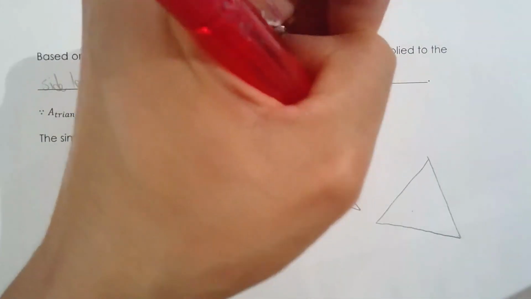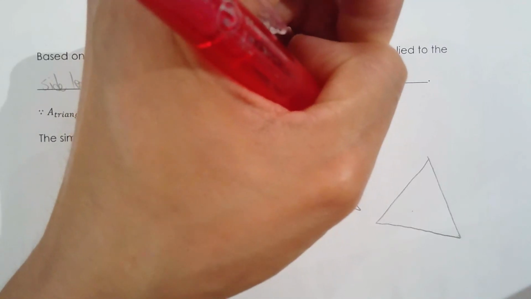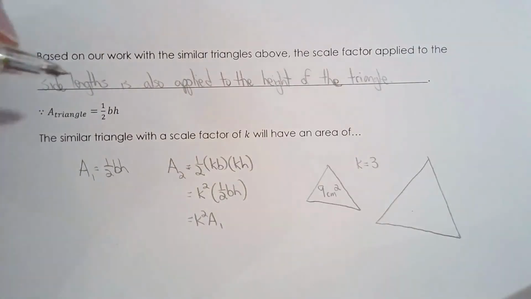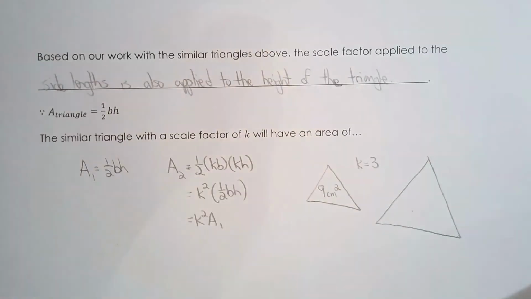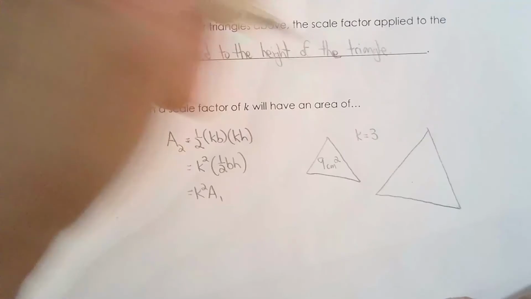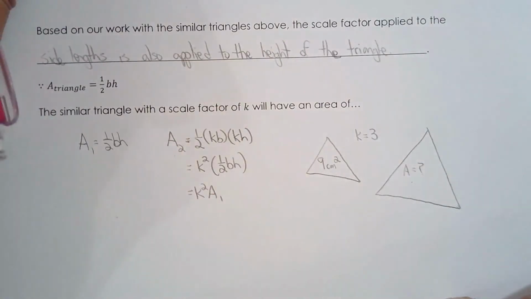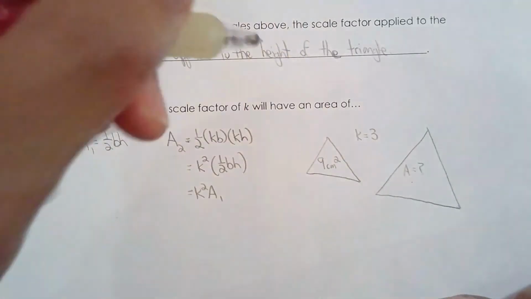Okay, and let's say the scale factor is 3. If I've tripled all the side lengths, what's the new area? So what's the area of my similar triangle here?